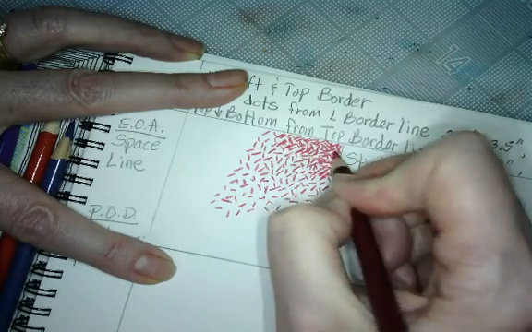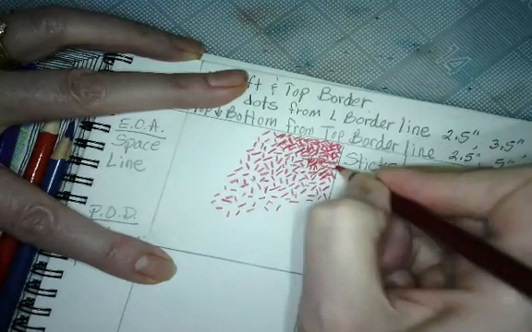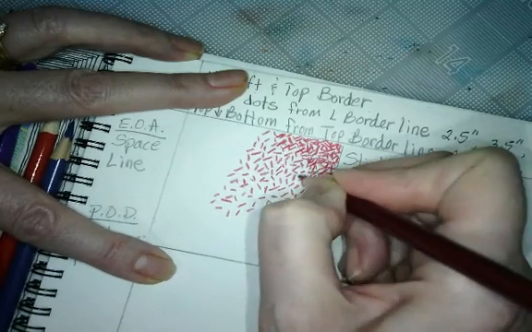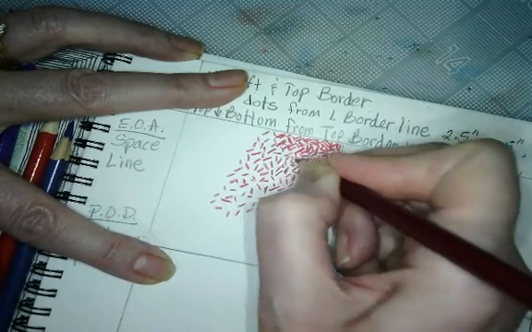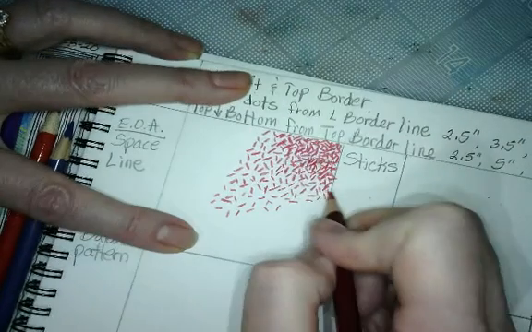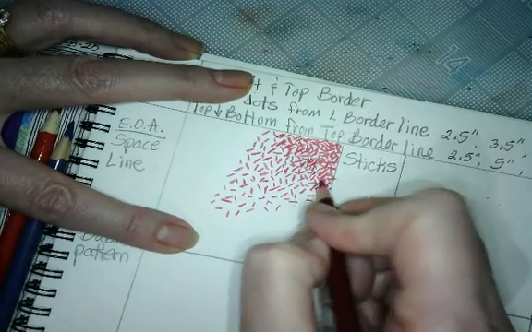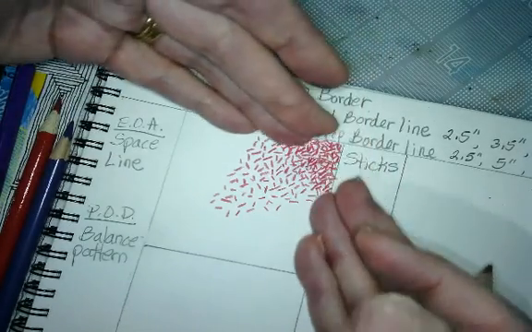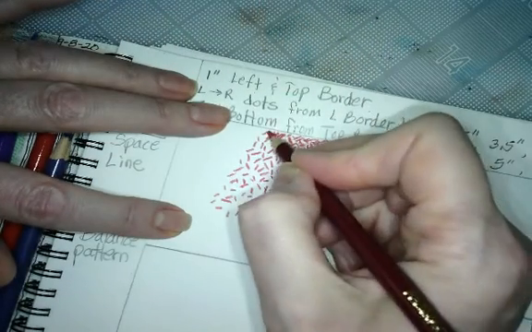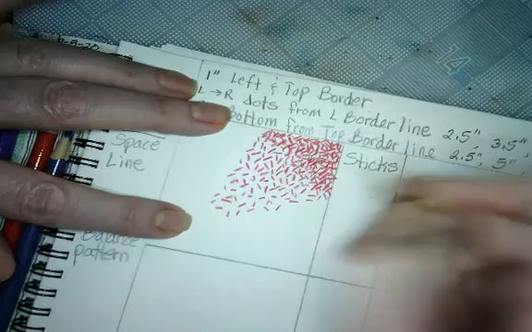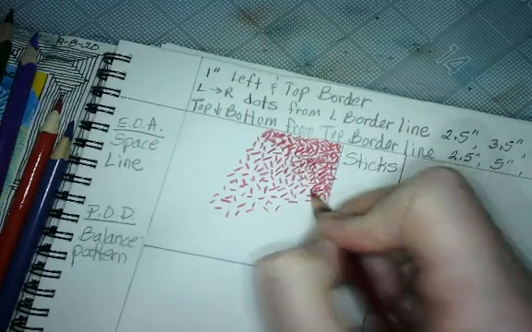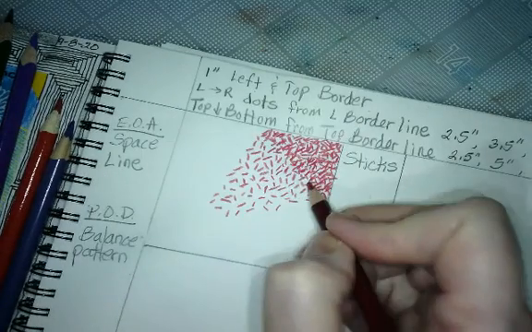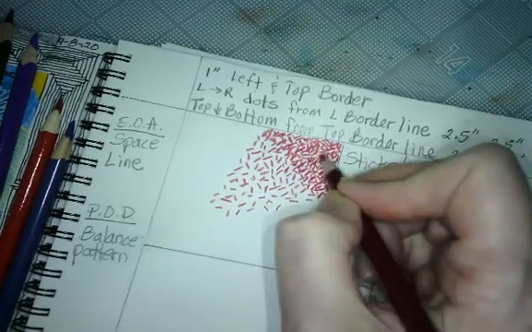So it's going from darker to lighter. So I'm really focusing on this top part right now. If I see white spots, I try to make a line that goes in a different direction. Like that.